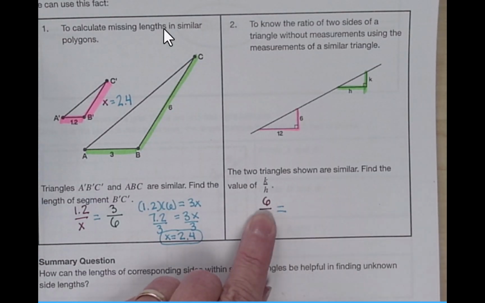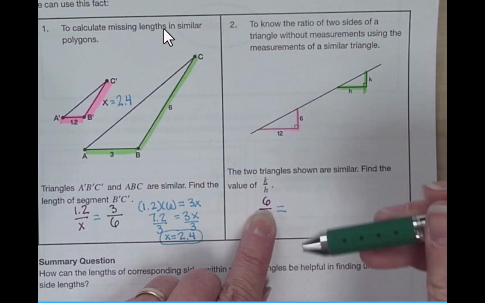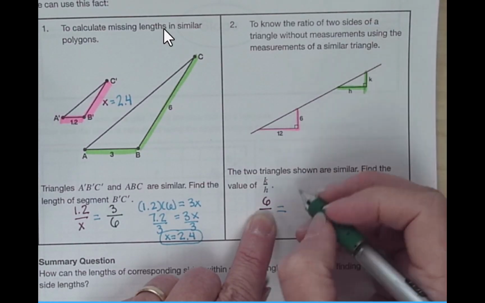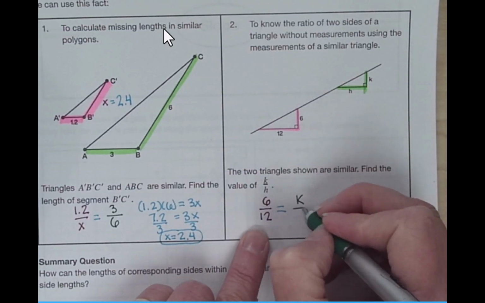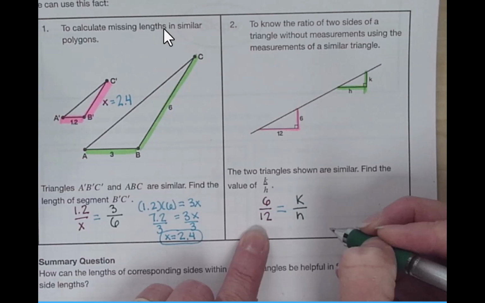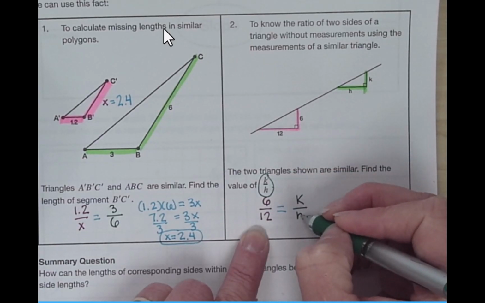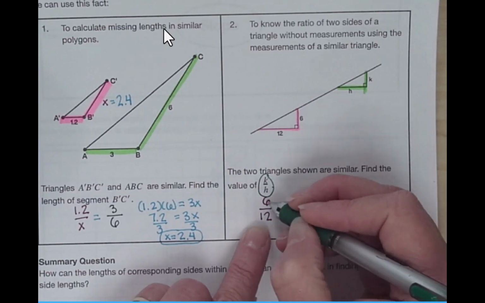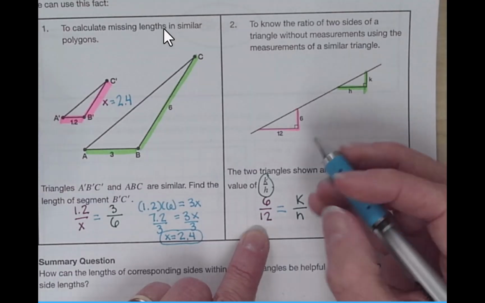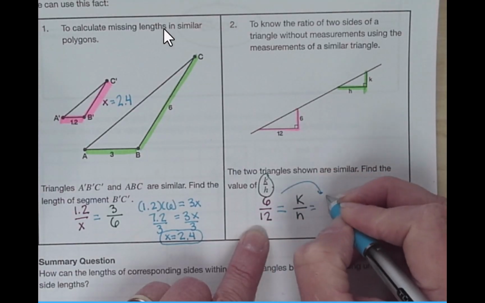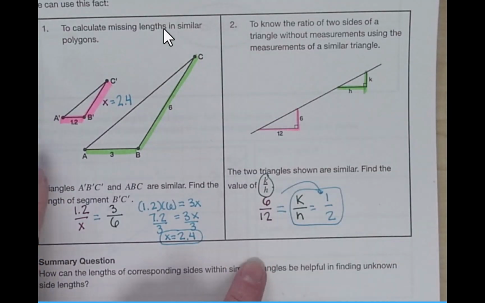I'm going to start with the side that corresponds to 6. 6 corresponds to k, so I have to put k on top. And 12 corresponds to h. And that's what I was looking for, the ratio of k to h. The ratio of k to h is equal to 6/12. And you know what? I'm just going to reduce this to 1/2. That's what I was asked for.